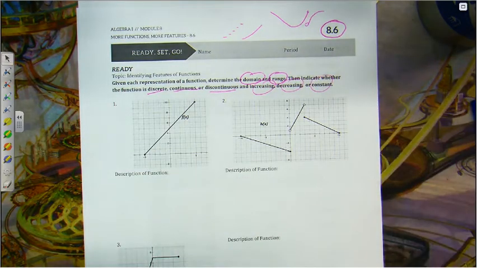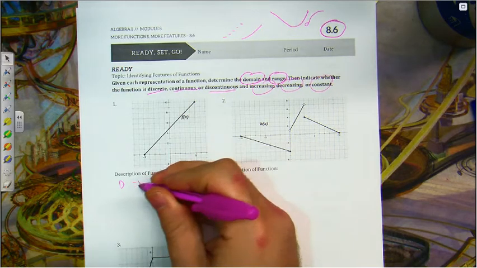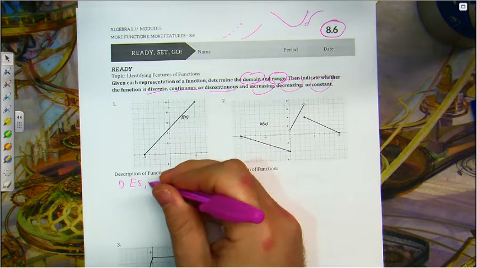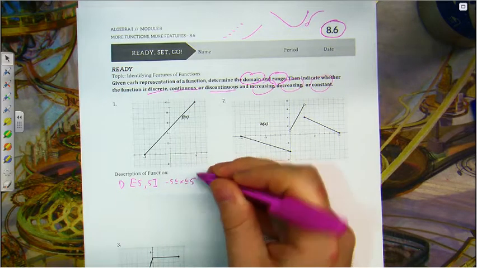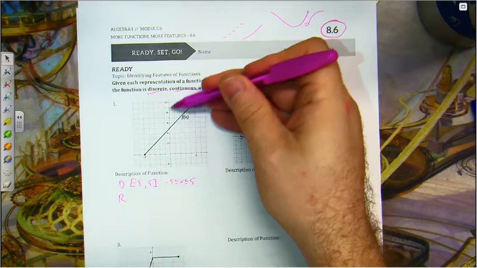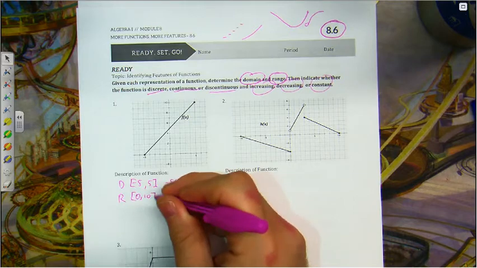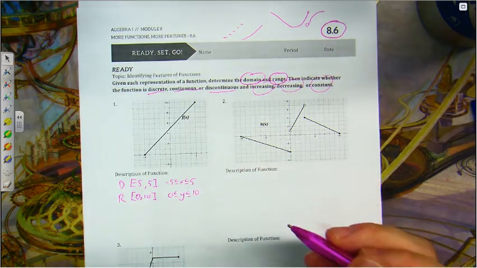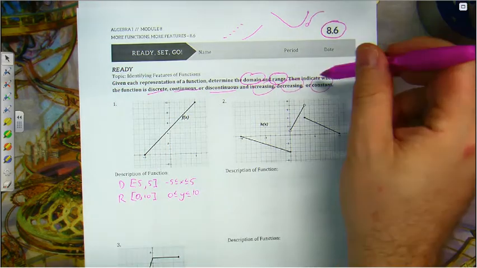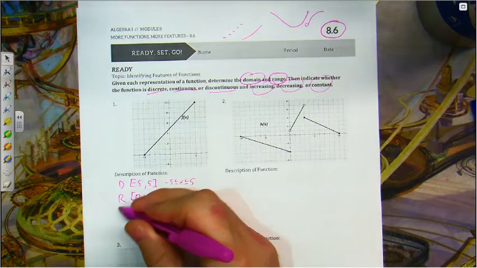So let's go ahead and look at this first one, okay? So we have this from here. So what is the domain, what is the range? The domain goes from -5 to 5, or if you want to write it the way we've been doing it recently, we would write it like this. The range goes from 0 to, is that 10? So from 0 to 10, or 0 is less than or equal to y is less than or equal to 10. And, okay, cool. We got our domain and range. Is it discrete, continuous, or discontinuous? It's one solid straight line, so this is continuous.